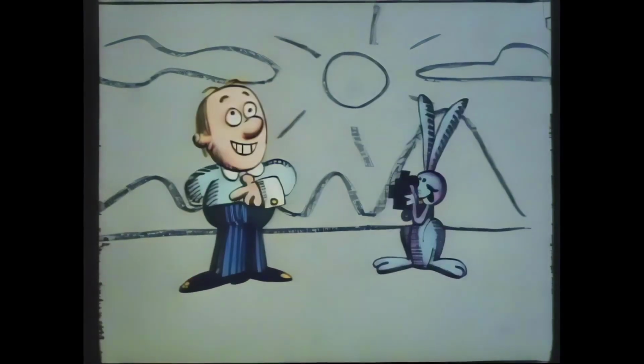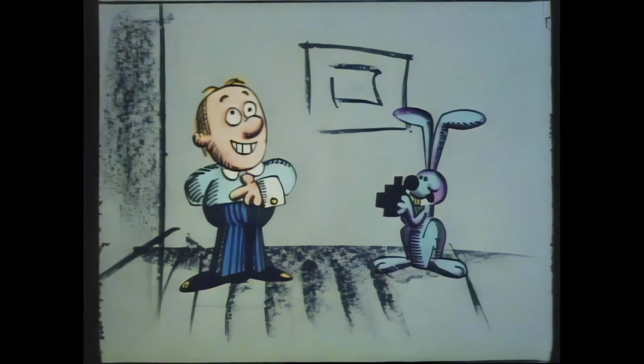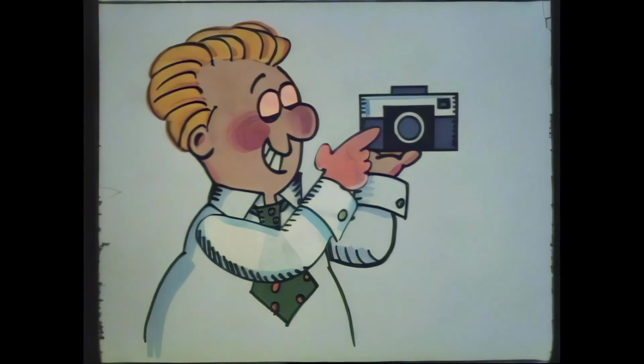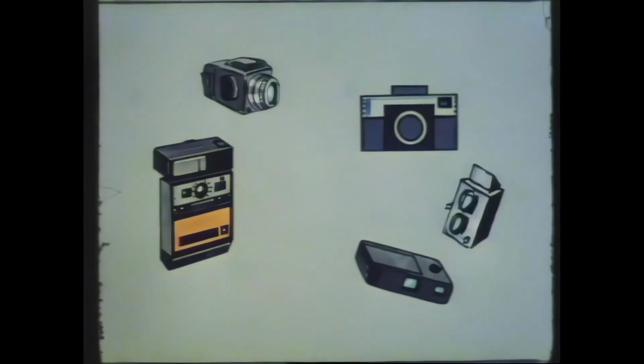In most simple cameras, both lens opening and shutter have been preset to permit a good exposure, either with sunlight or with a flash. That's it. That's basically all there is to a camera. They all work on the same principles.